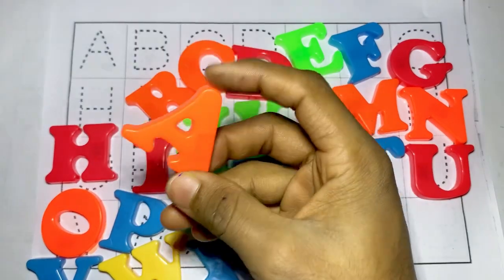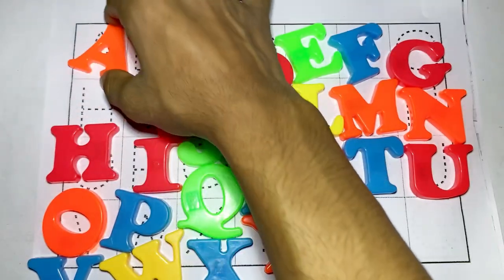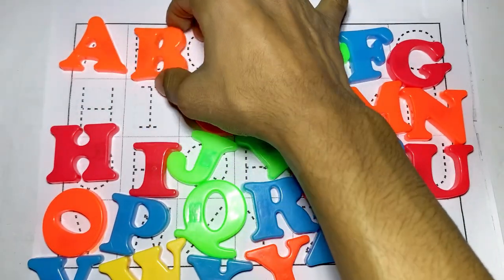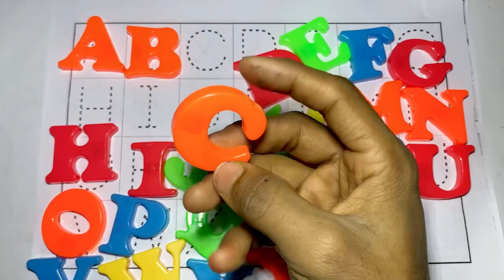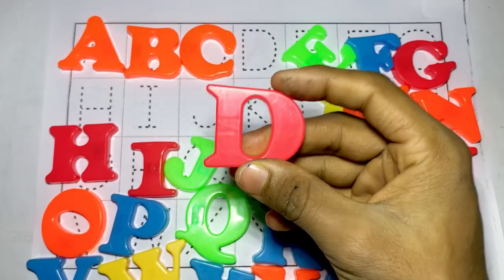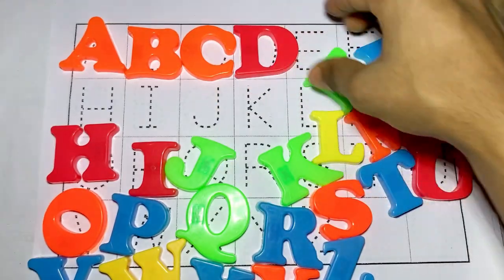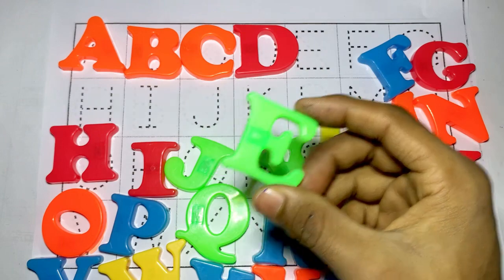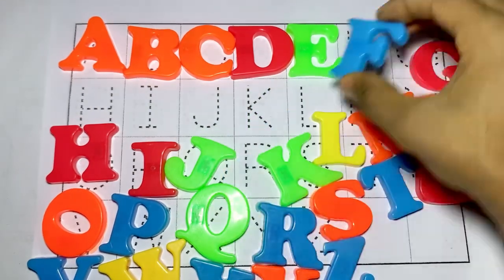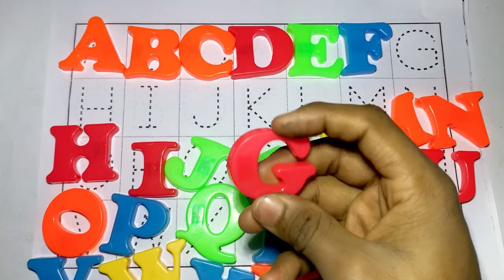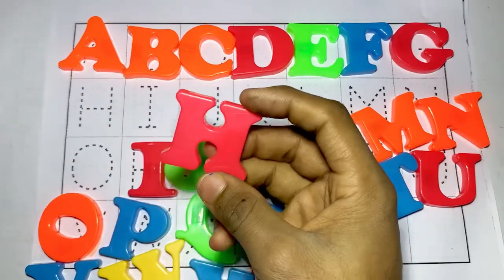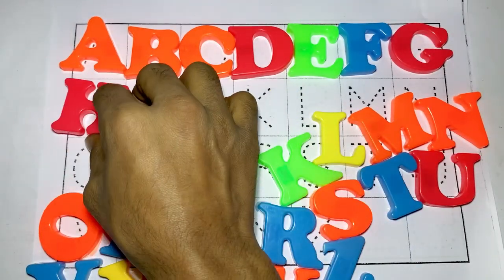A is for apple, A is for ant. B is for ball, B is for bat. C is for cat, C is for car. D is for dog, D is for doll. E is for egg, E is for elephant. F is for fish, F is for fan. G is for God, G is for grapes. H is for hand, H is for helicopter.